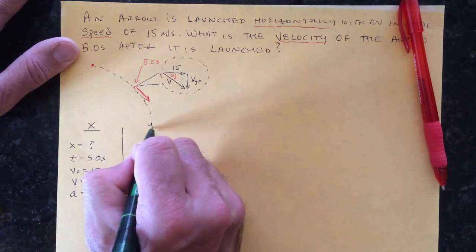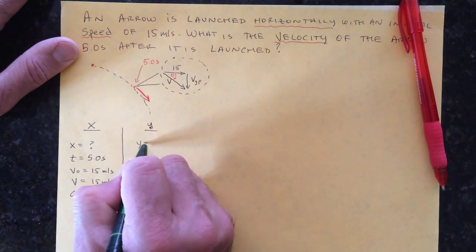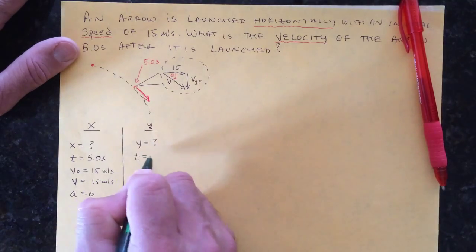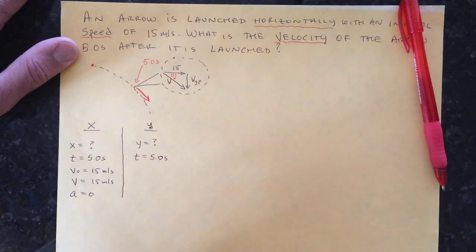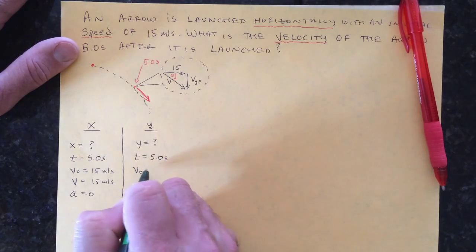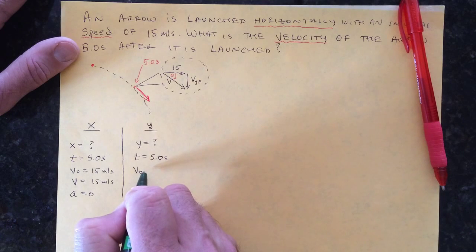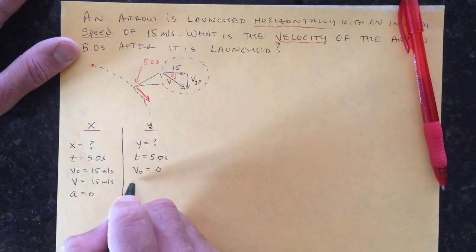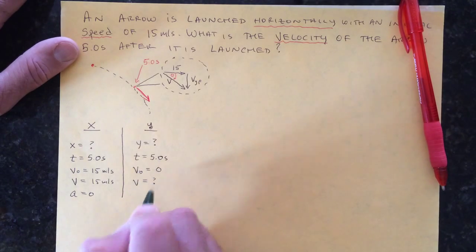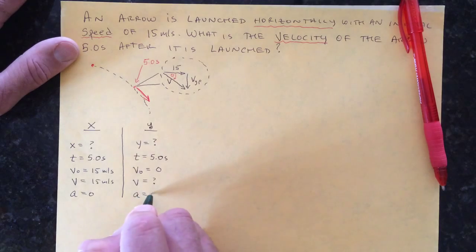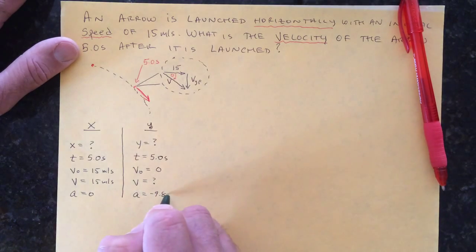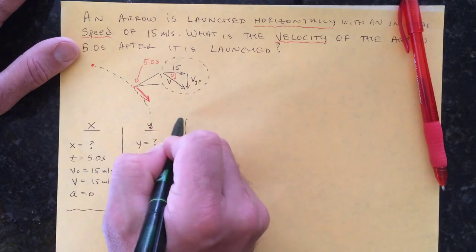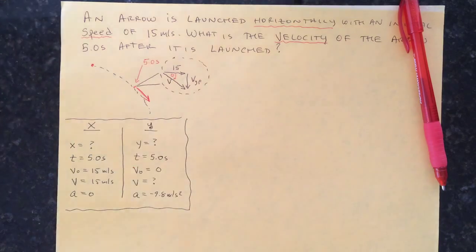So now the y direction, what do we know? Well, we don't know how far it drops down. We do know the time to drop down is 5.0 seconds. The initial speed in the y direction is going to be equal to 0. The final speed in the y direction, we don't know what that is. And the acceleration due to gravity, because it's falling, is negative 9.8 meters per second squared. Okay, so that's all my given information.